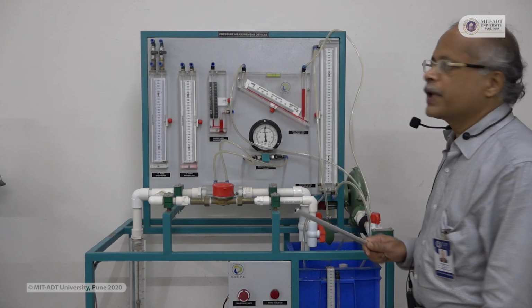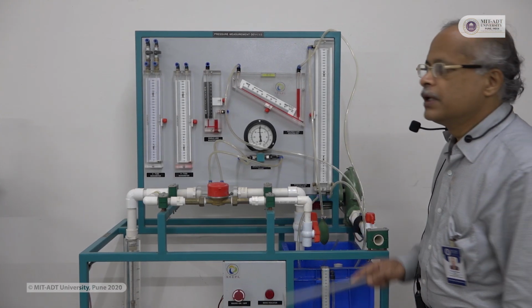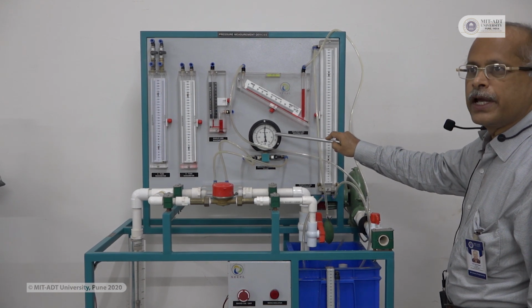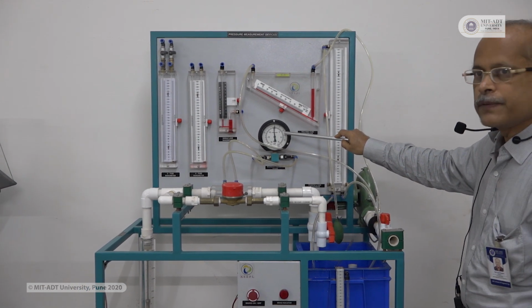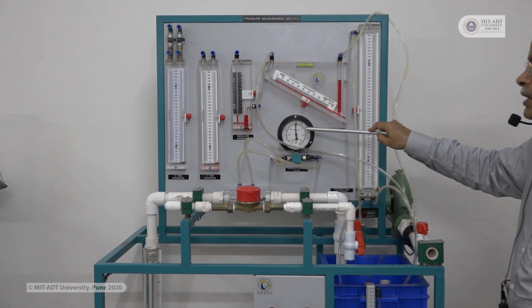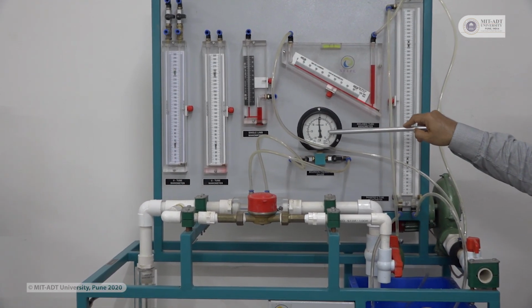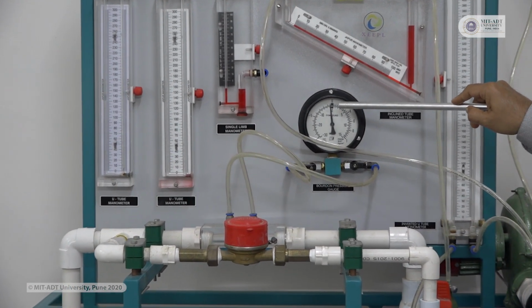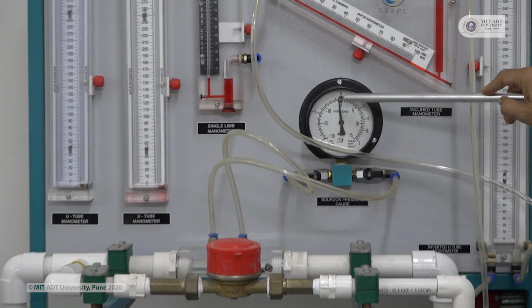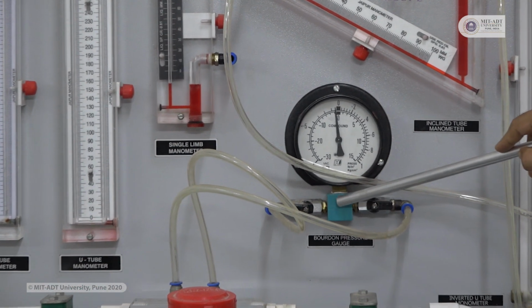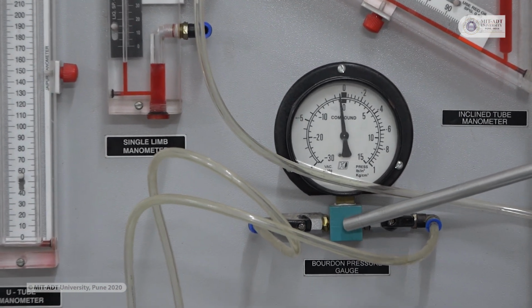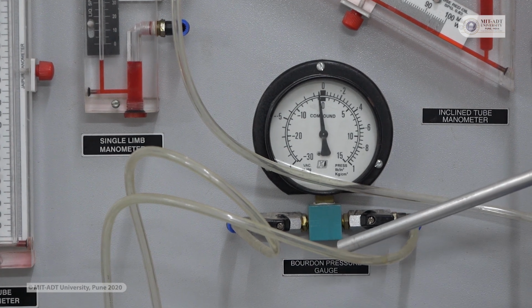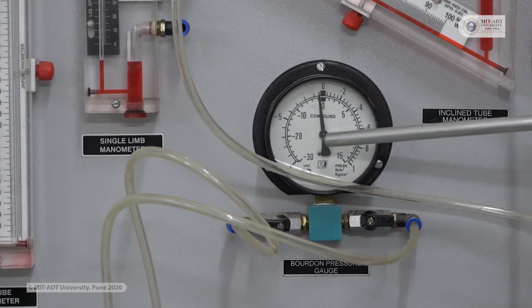Today we are studying pressure measuring devices. The most common pressure measuring device is a pressure gauge, the Bourdon pressure gauge. Inside the Bourdon pressure gauge there is an elliptical tube. I'll explain it again with this cut section. One end of that elliptical tube is connected to the pressure tapping, which is connected to the location where fluid pressure is to be measured.